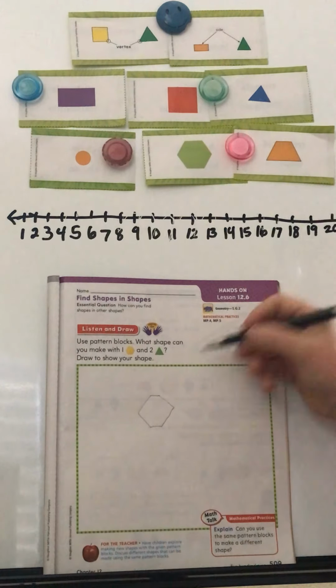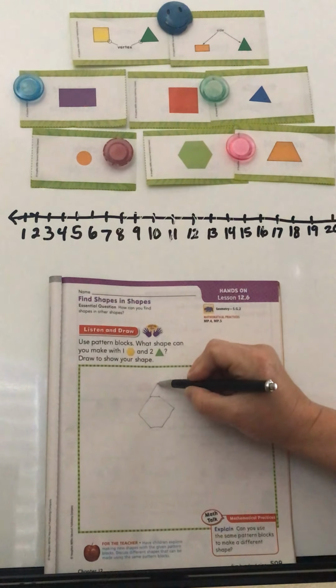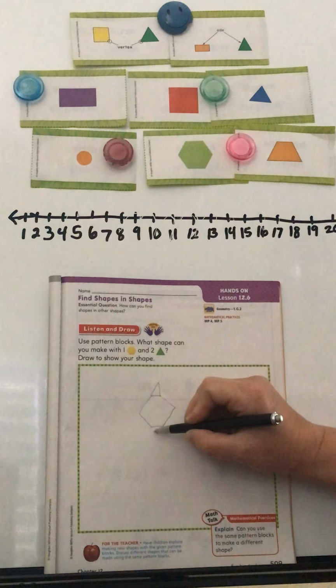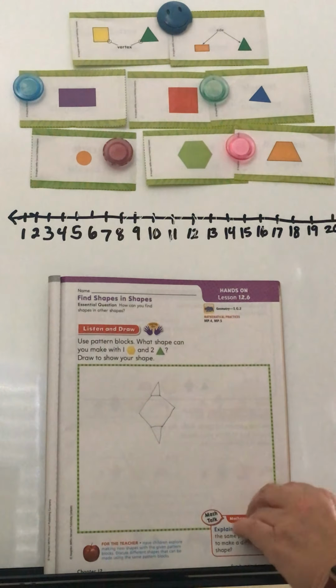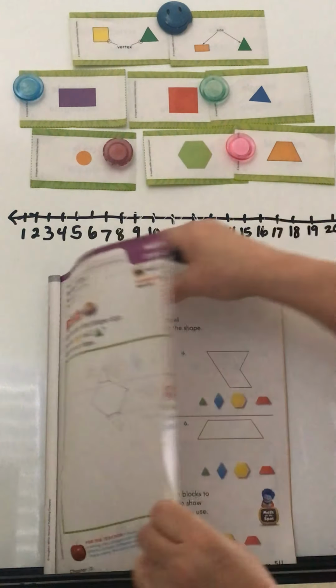I can really put those triangles anywhere you want, so I'm just going to put one at the top and maybe one at the bottom. Remember, triangles have 3 sides. Okay, so I made a new shape. Yours can be however you would like.